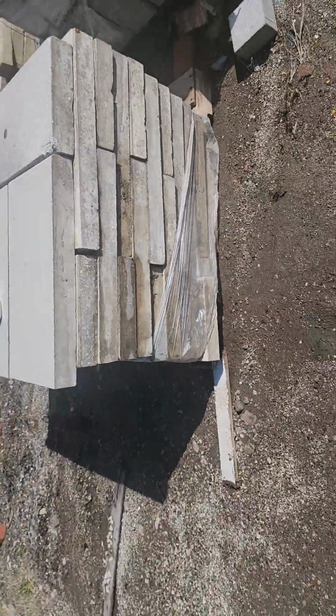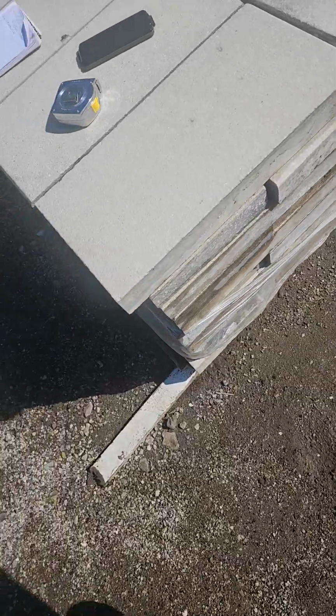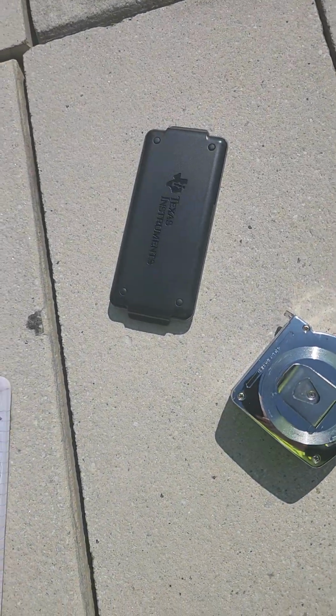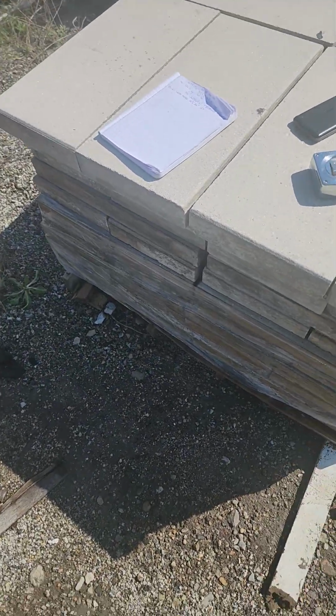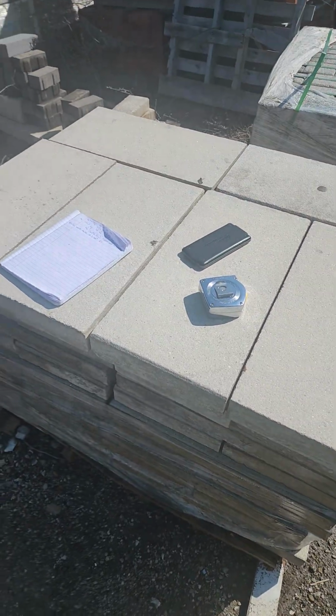So on that pallet alone, I've counted. The total of these white pavers I have is 60. That's 60. And this is what I'm doing for every one of them.